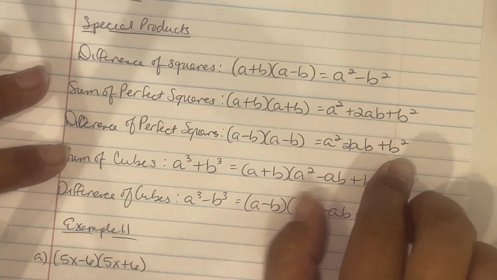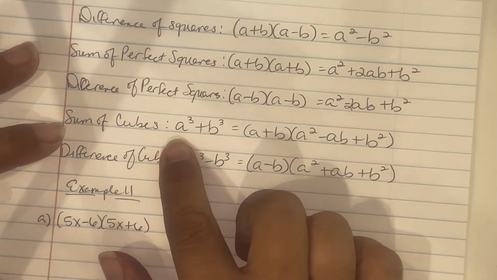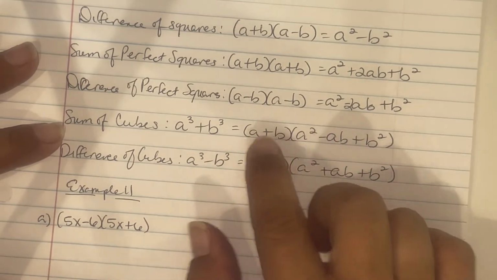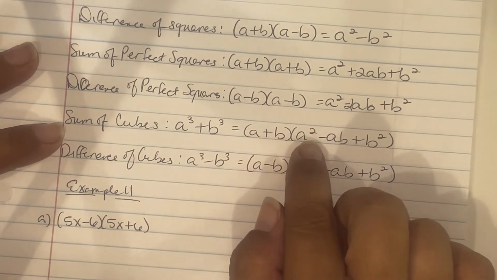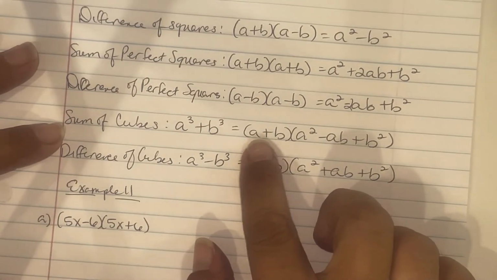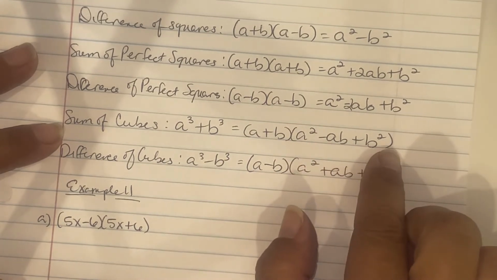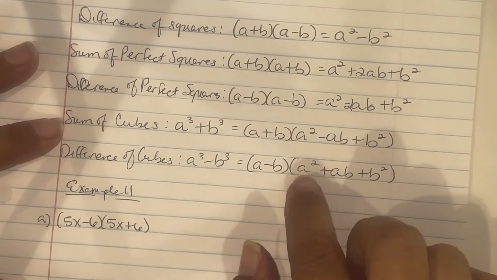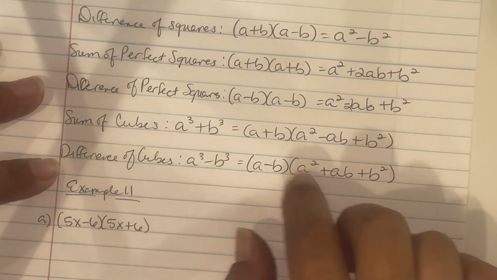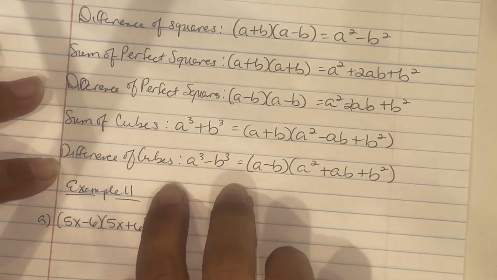Sum of cubes and difference of cubes. A cubed plus b cubed, a cubed minus b cubed. Now let's look at our expansions. It says a plus b times a squared minus ab plus b squared. When you look at the difference, instead of a plus b, we write a minus b. We wrote a squared minus ab plus b squared when it was sum. For difference, you're going to write a squared plus ab plus b squared. So basically what happens is everything cancels out and you're only left with two pieces when it's sum and difference of cubes. So when we look at the examples, we're going to apply those rules.